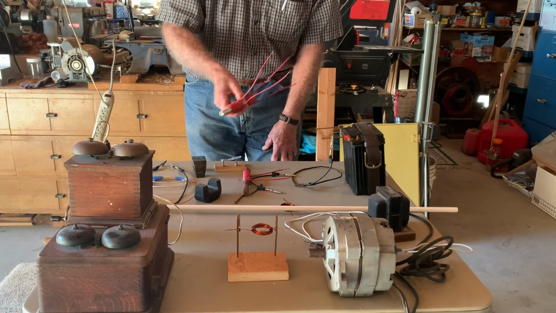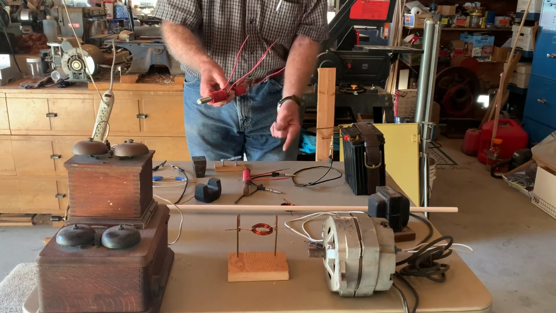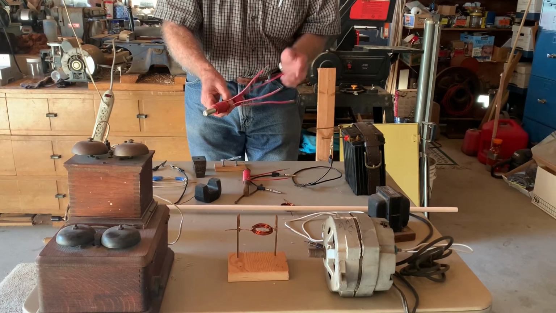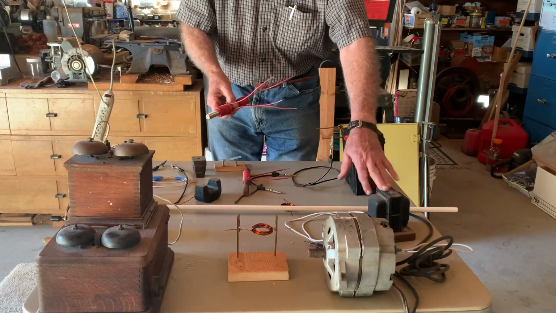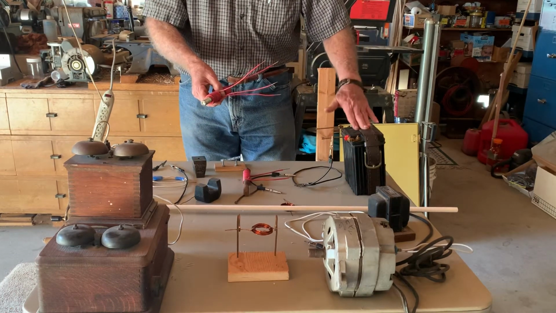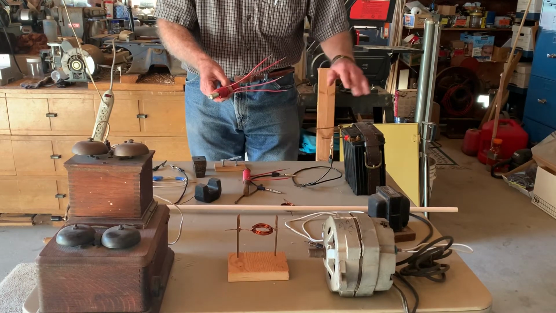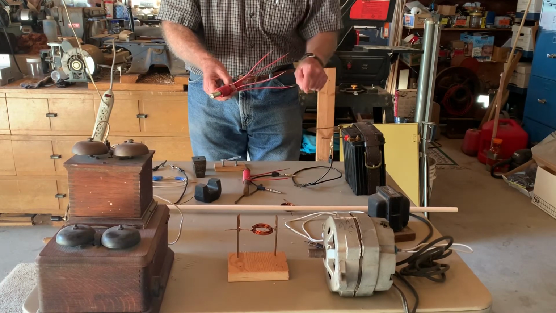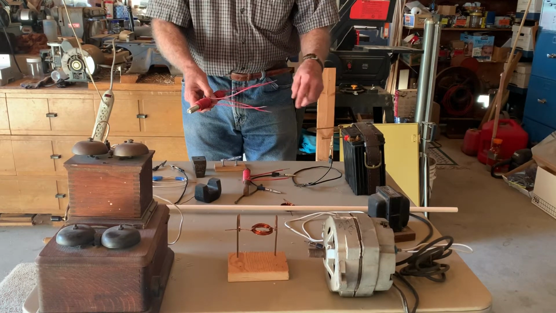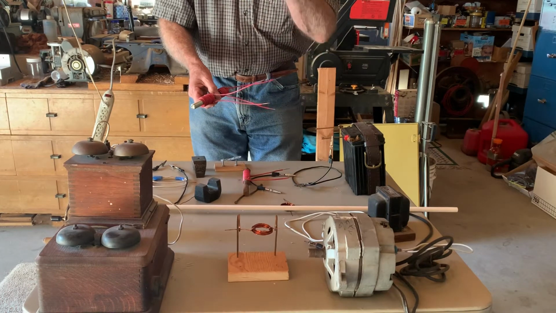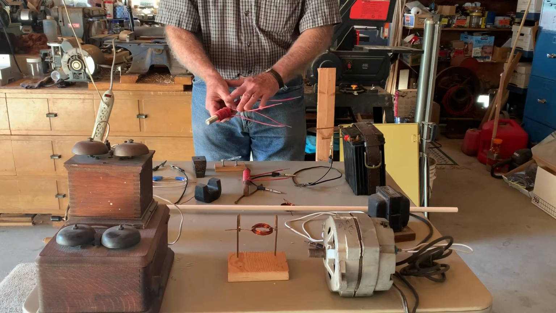I'll probably do another one where I add on to this idea of the changing magnetic field creating the voltage that we can use in a transformer. Remember, the magnetic field around a wire does not change when the current is direct, but it gets bigger and smaller, goes back and forth with AC, and it's the changing magnetic field that we need to make a transformer work.